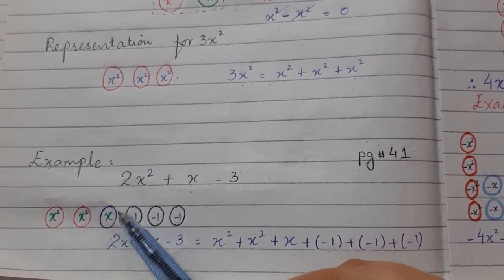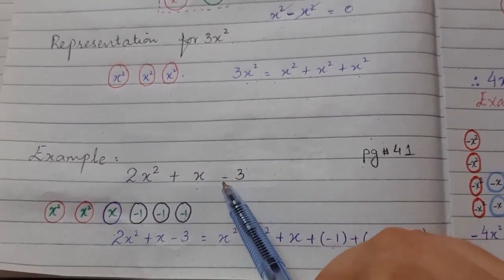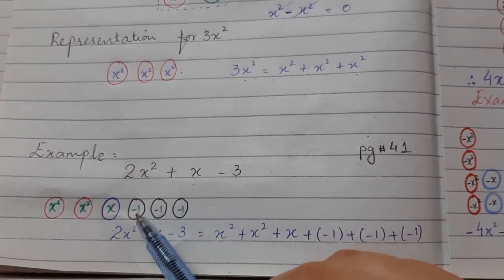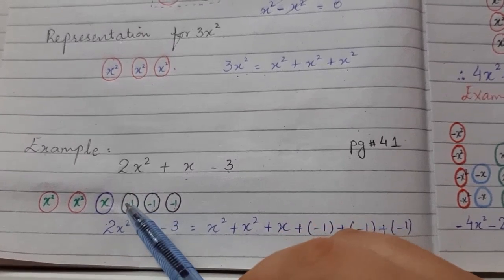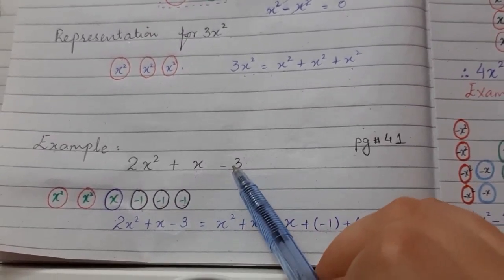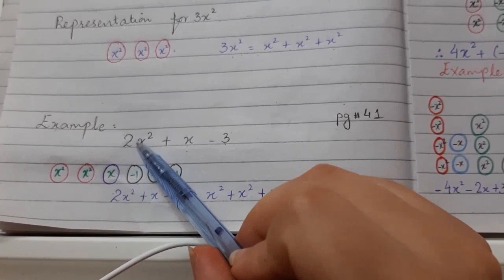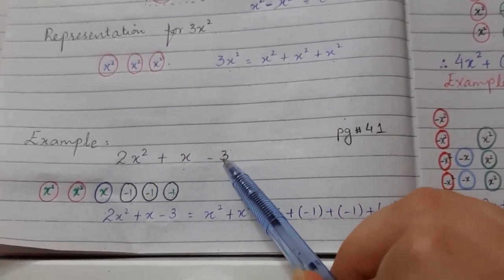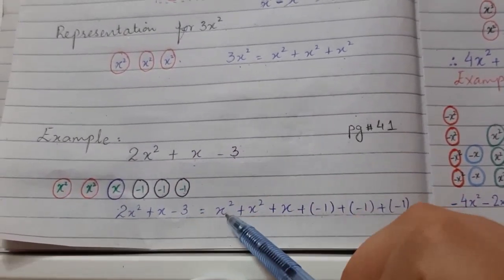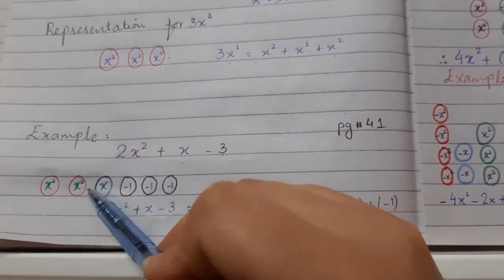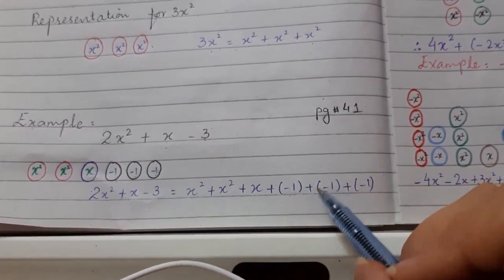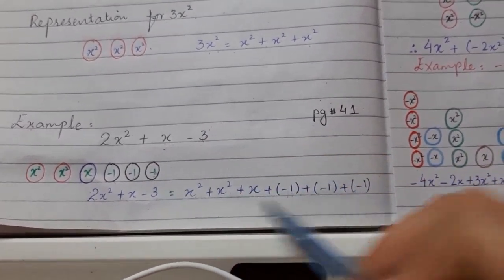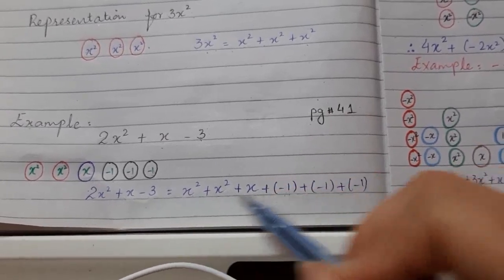Then we are going to put it in 1 disc. And how many minus 3 are there? It means we have how many ones? Minus 1, minus 1, minus 1. Because when we are going to add these 3, we will get minus 3. It means that 2x square plus x minus 3 is equal to x square plus x square plus x plus minus 1 plus minus 1 plus minus 1. This is how you are going to expand this expression.